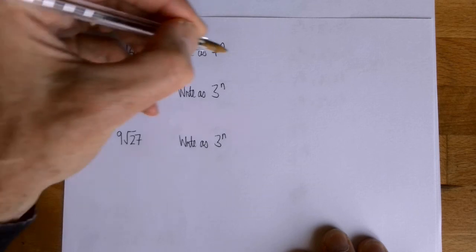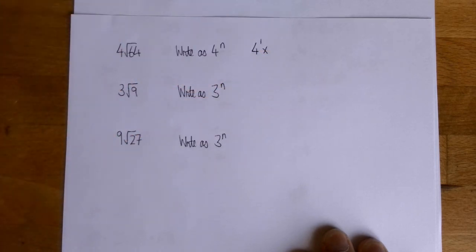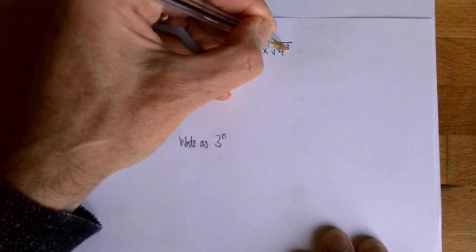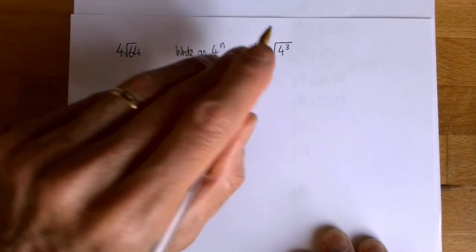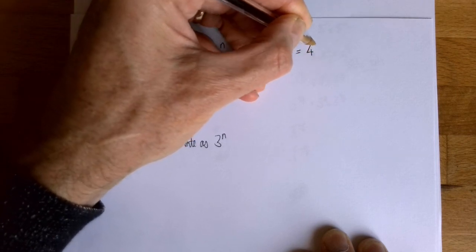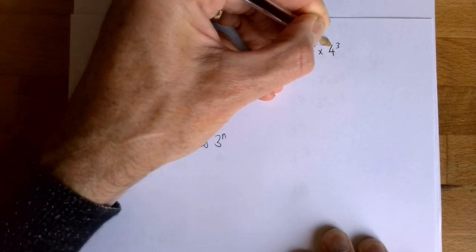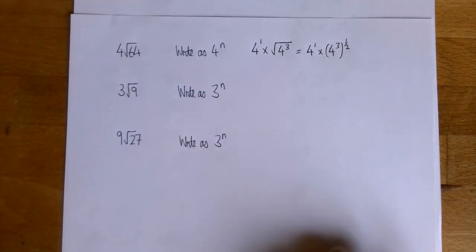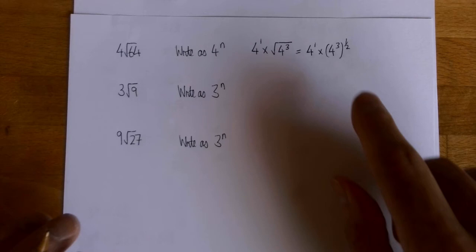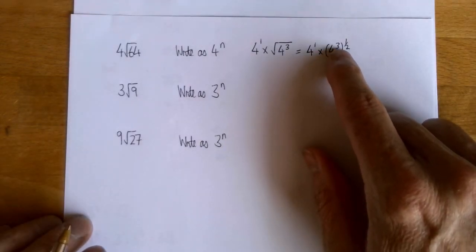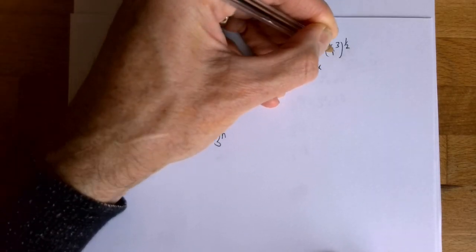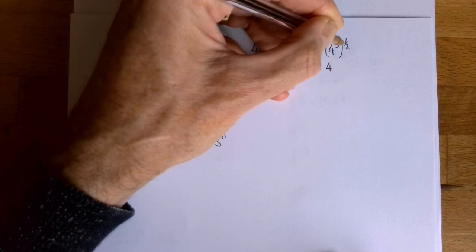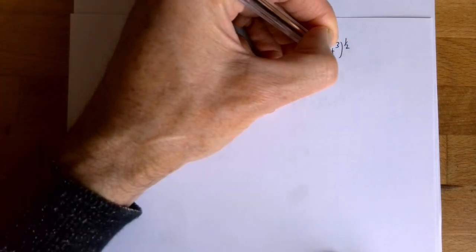So I've got here 4, which is 4 to the power of 1, times the square root of 64, and that is 4 to the power of 3. 64 is 4 times 4 times 4. Okay, the square root means to the power of a half, so that means, and this is bringing in the stuff that we've done recently, because do you remember the third indices rule says that I can simplify this by multiplying the 3 and the half together. So I've got the 4 to the power of 1 that's still there, and that is 4 to the power of 3 times a half, which is 3 halves, 3 over 2, 1 and a half.